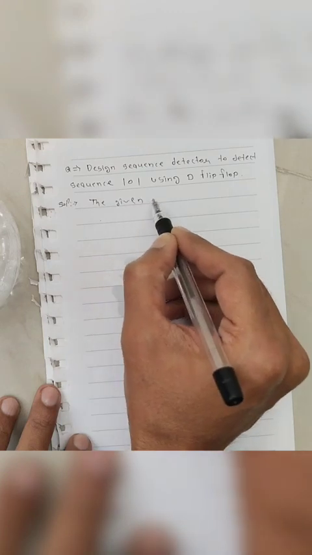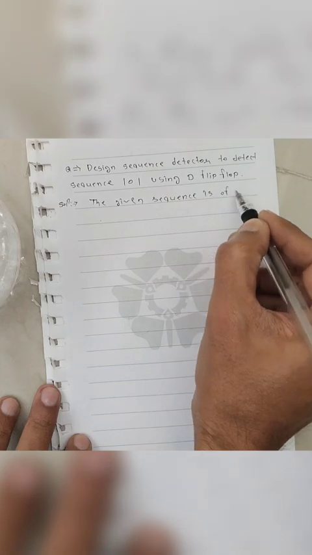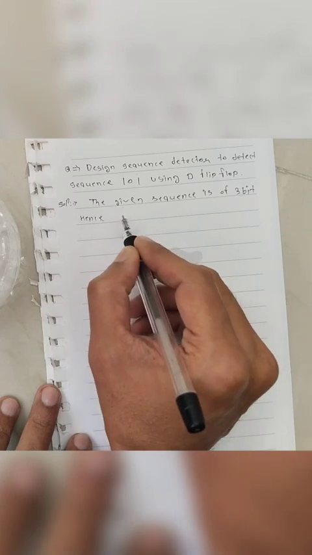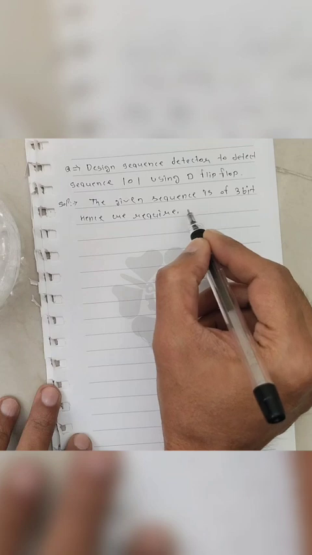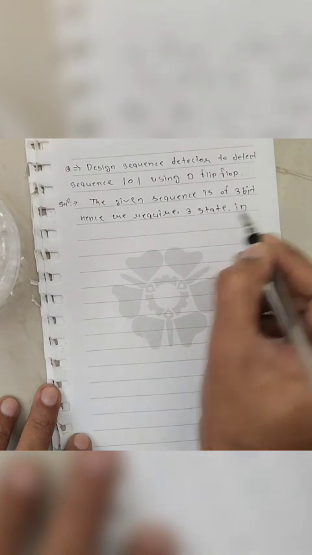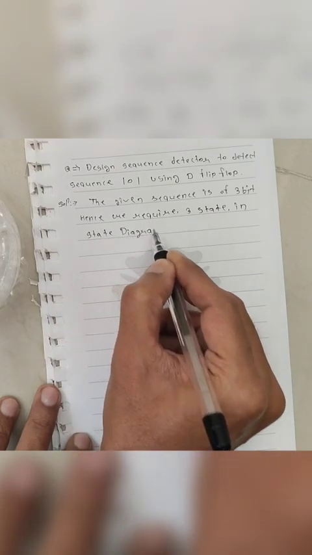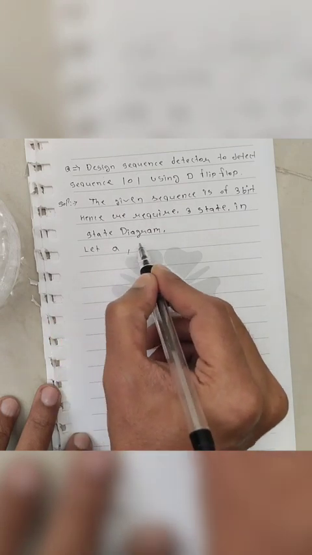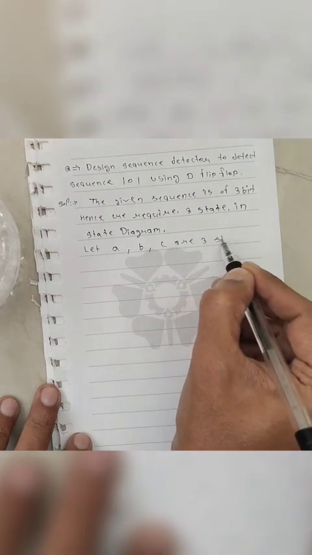the given sequence is of 3 bits. Hence, we require 3 states in the state diagram. Let A, B, and C be the 3 states.